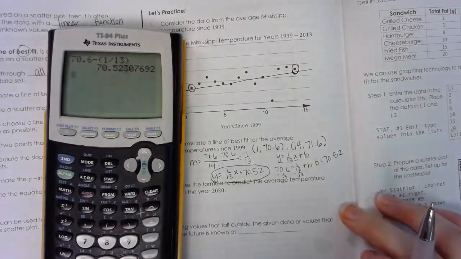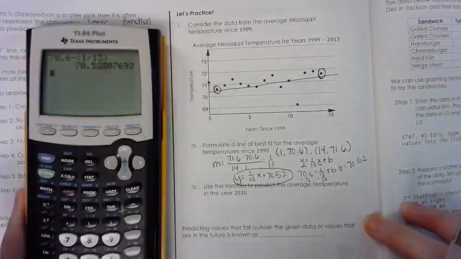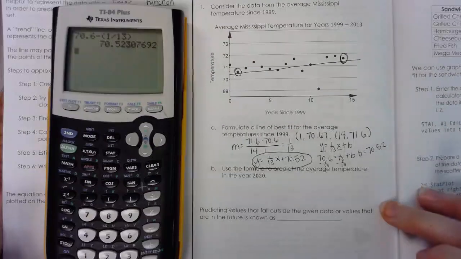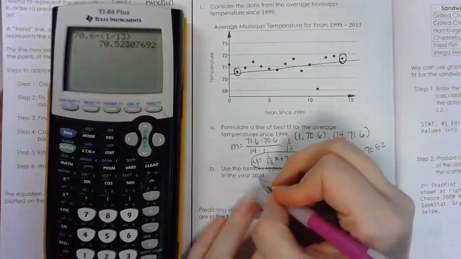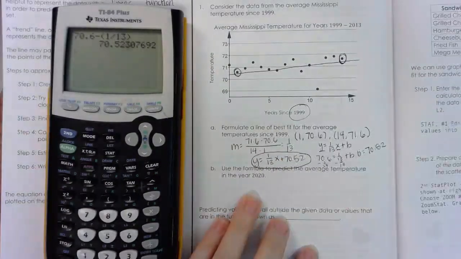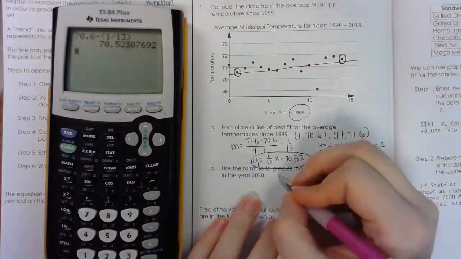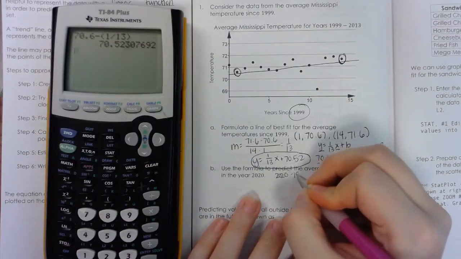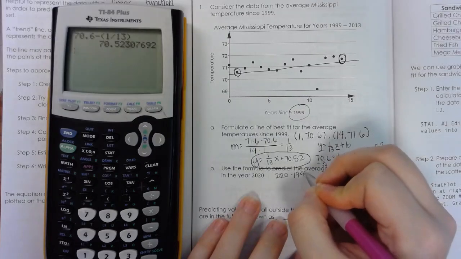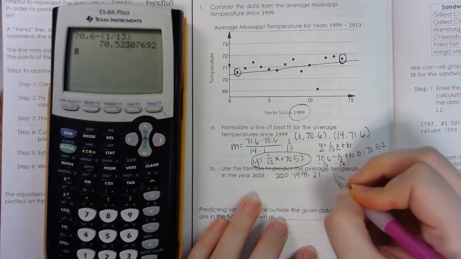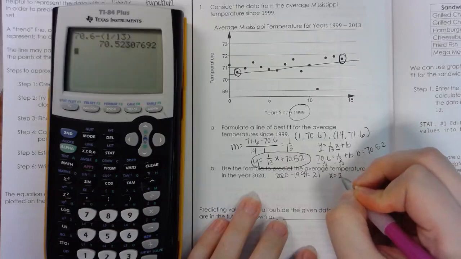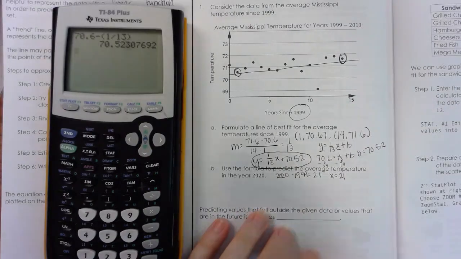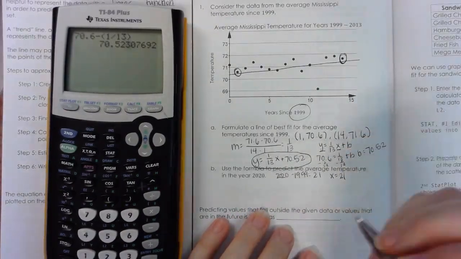Then I need to use that equation to predict the average temperature in the year 2020. Remember, my x represents the years since 1999. So 2020 minus 1999 is 21. So my x is going to be equal to 21. So I'm finding f of 21, or when x is 21.